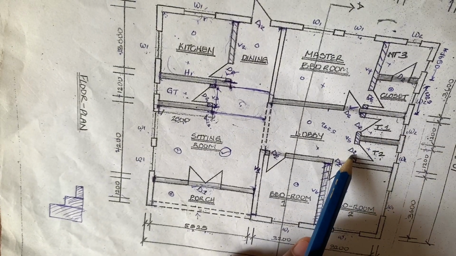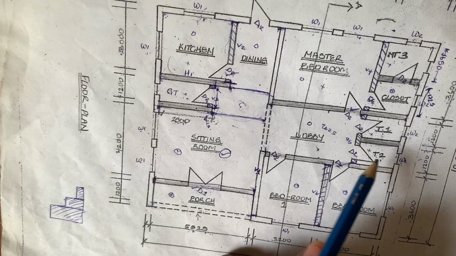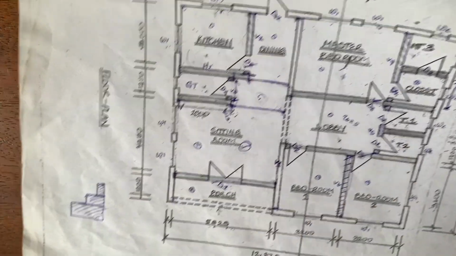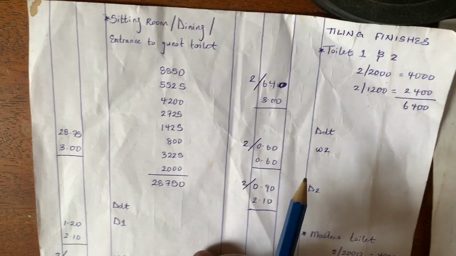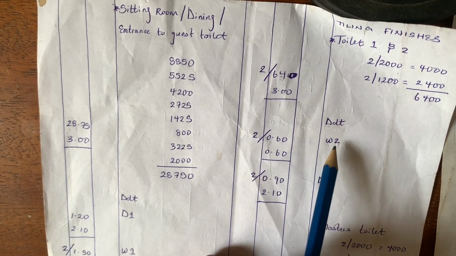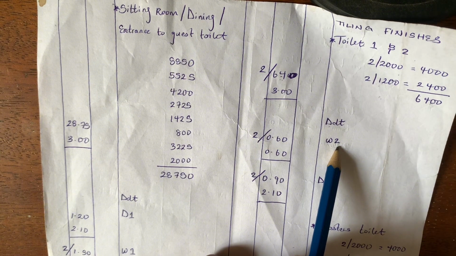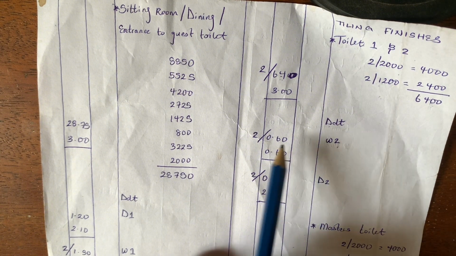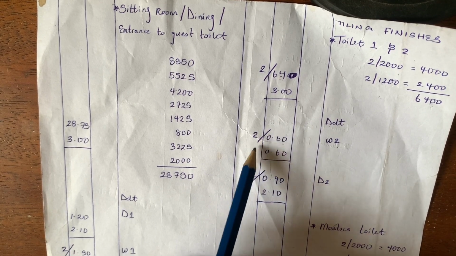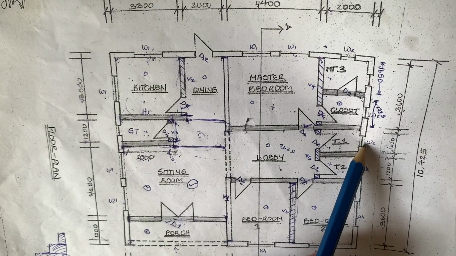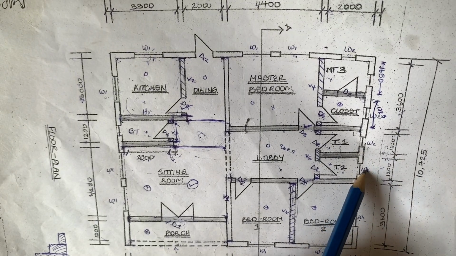We have another door 2 and window 2 at toilet 2. So we're going to be booking them the same. So we start deducting. What are we deducting first? Window 2. So now the dimension of window 2 is 0.60 by 0.60. So we times it by 2, because there is one window 2 at toilet 1 and there's one window 2 at toilet 2.